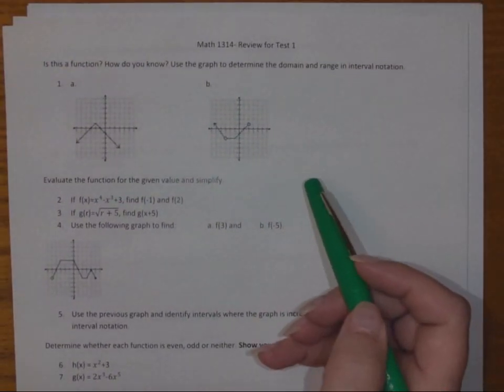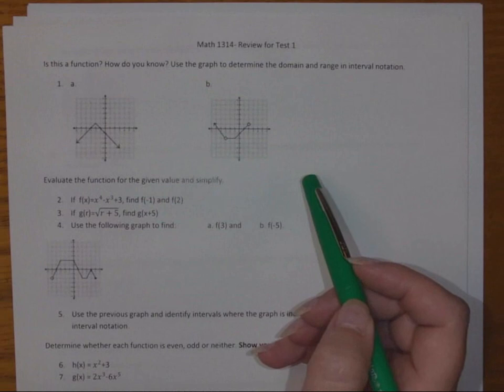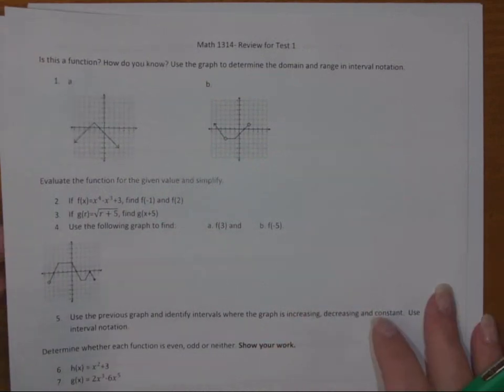So if you haven't done the review yet, you need to pause the video, you need to stop, and you need to go and actually work the review. That way you actually get the most out of it as possible.